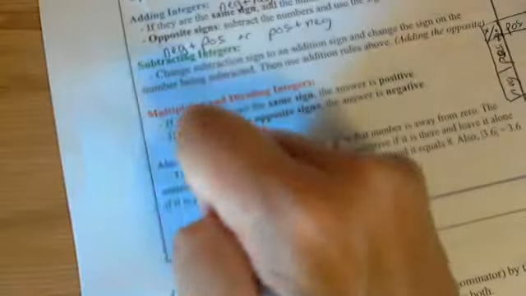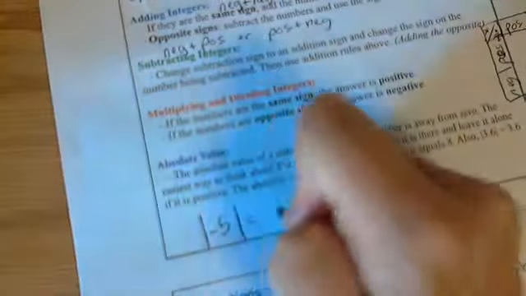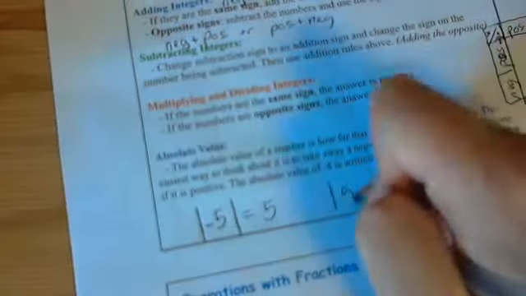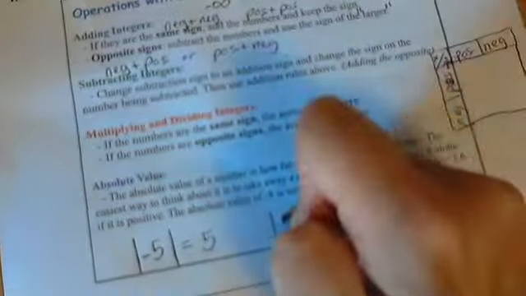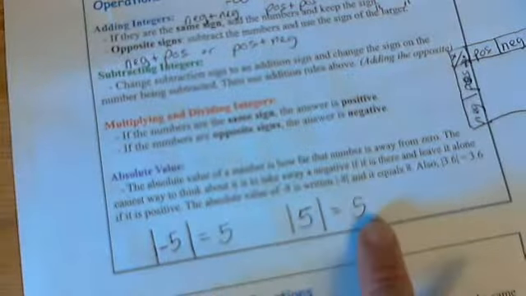So if I send -5 to jail, hopefully he'll come out positive. If I send +5 to jail, I'm hoping he stays positive and doesn't go back to a life of crime. So any number that we put in the absolute value bars comes out positive.